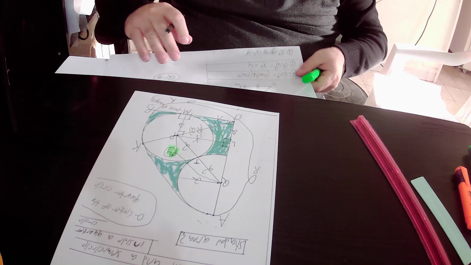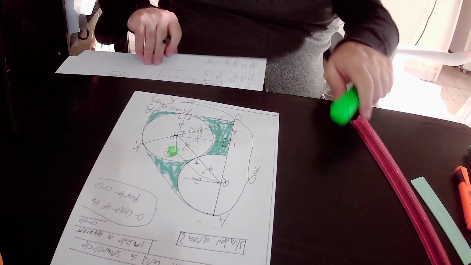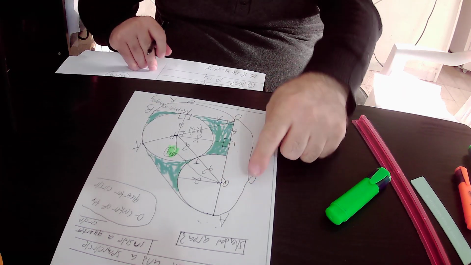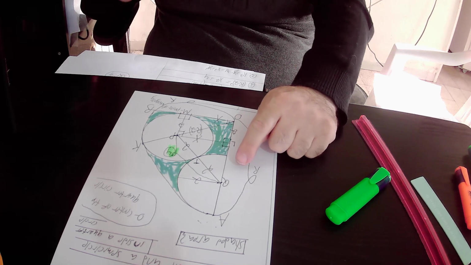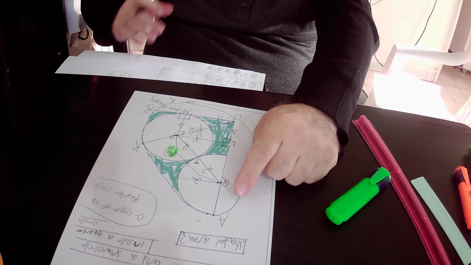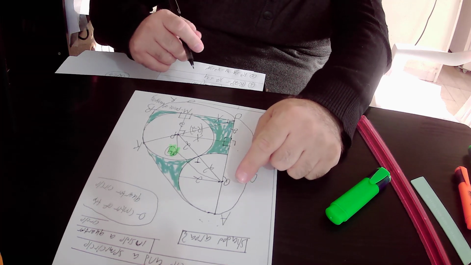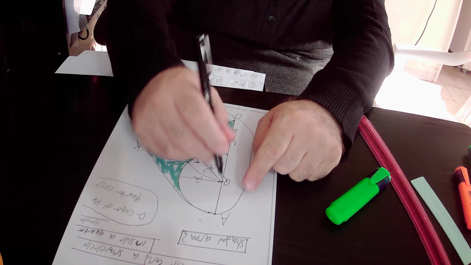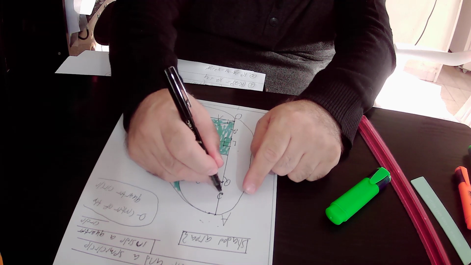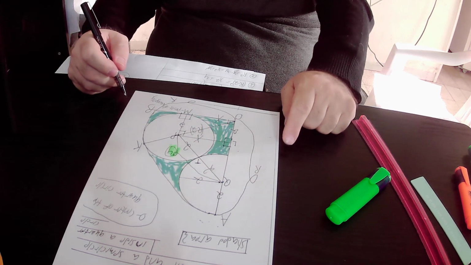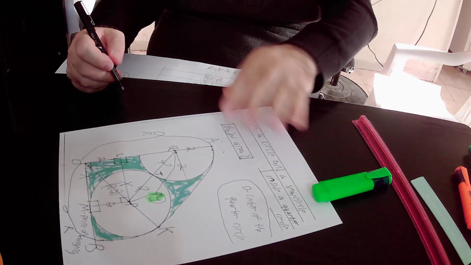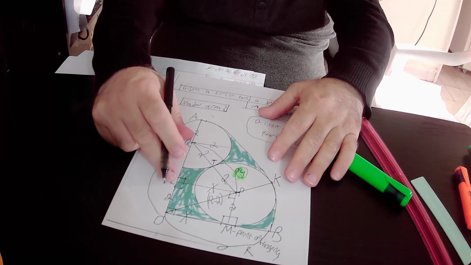And what is the length of line segment AQ? Here, point Q is the center of the semicircle. Point A is the point of the semicircle itself. Therefore, AQ is the radius of this semicircle, that is equal to 2 units, according to what is given in the question. And what is the length of line segment QL?